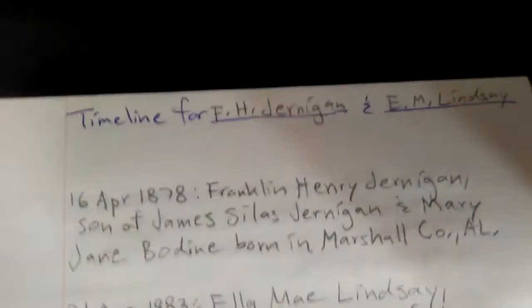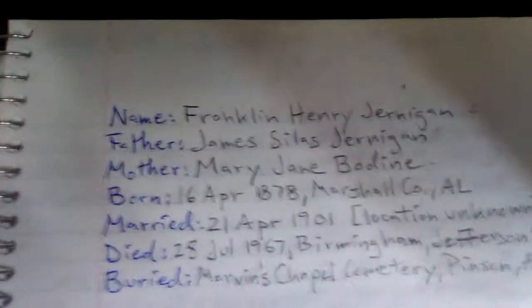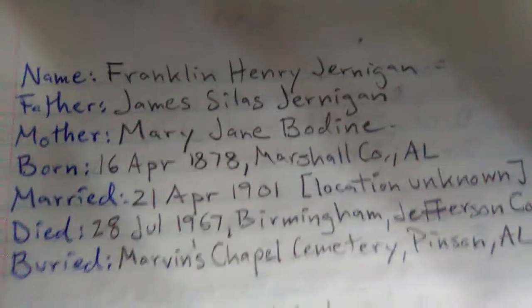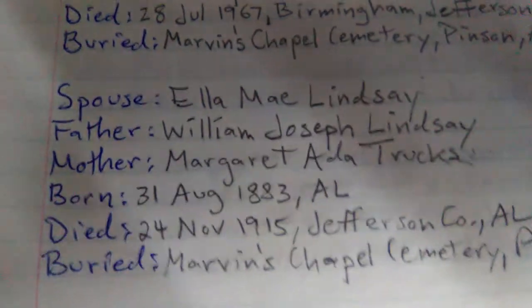So if you look on the family group sheet, you'll see that, of course, in reference to births, the parents would be born before the children. So you look at the parents and you see, well, which one was born first? Well, here's Franklin Henry. He was born 16 April 1878 in Marshall County, Alabama. And here's Ella Mae Lindsay. She was born 31st August 1883 in Alabama.